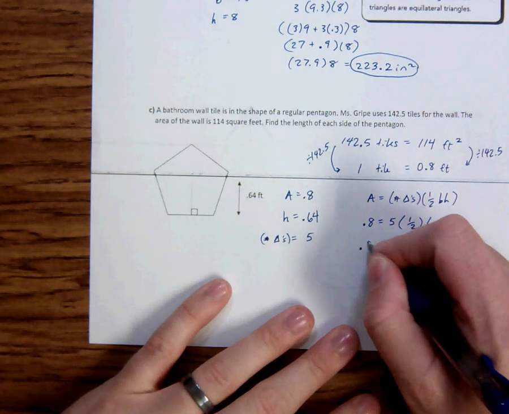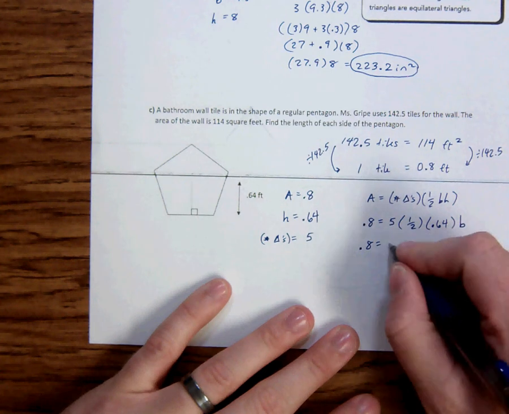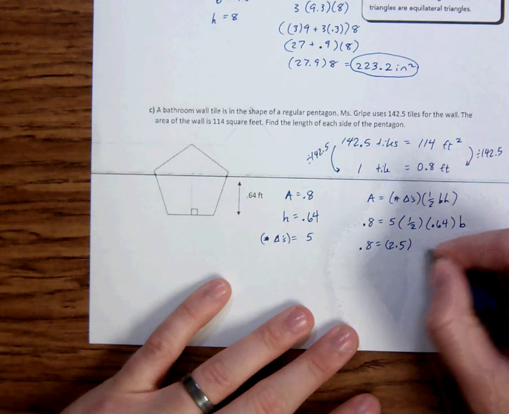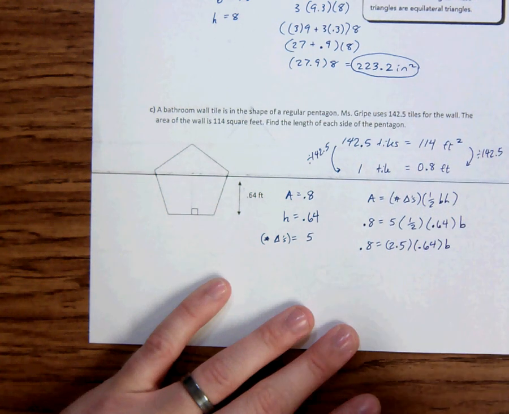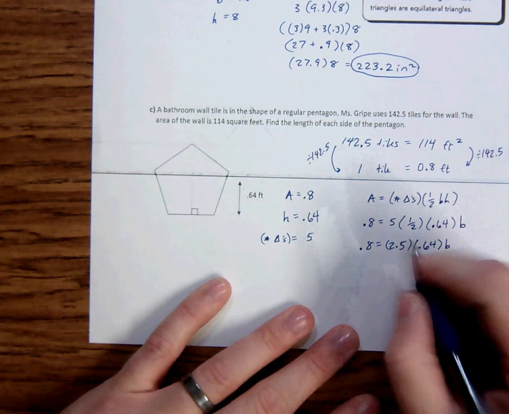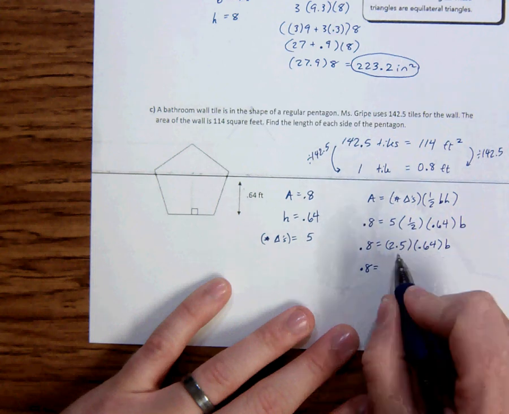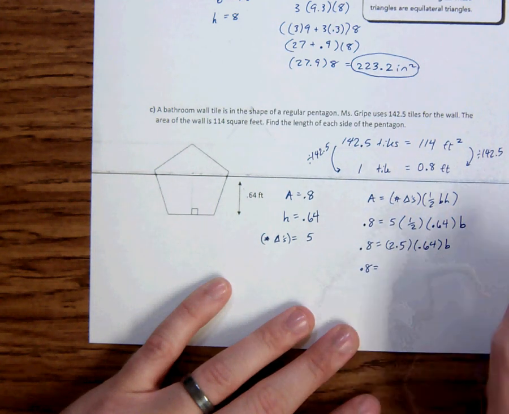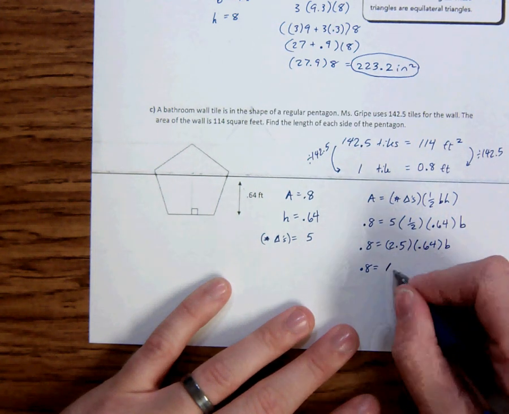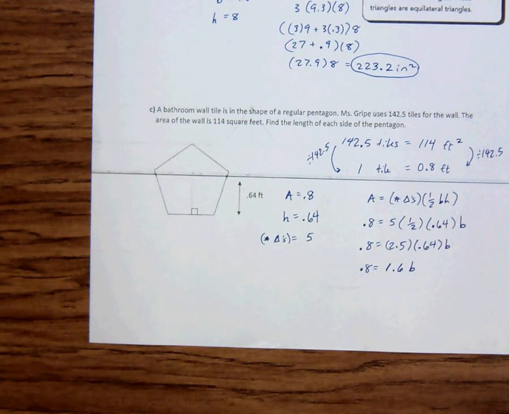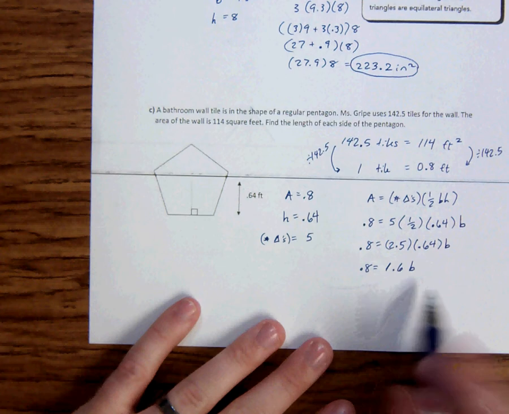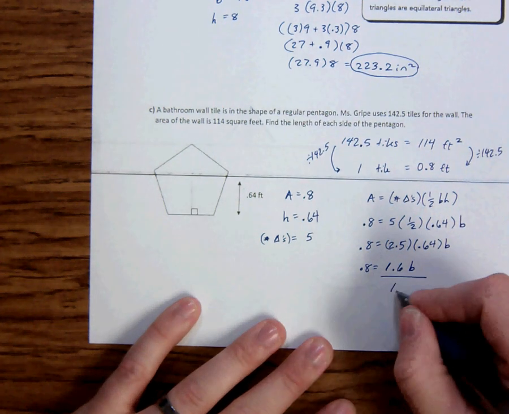So 0.8 is equal to 5 times 1/2, 2.5, times 0.64, b. 0.8 is equal to 2.5 times 0.64, that's going to be 1.6, and b sticks around. Now I want b alone, so I'm going to divide by 1.6.